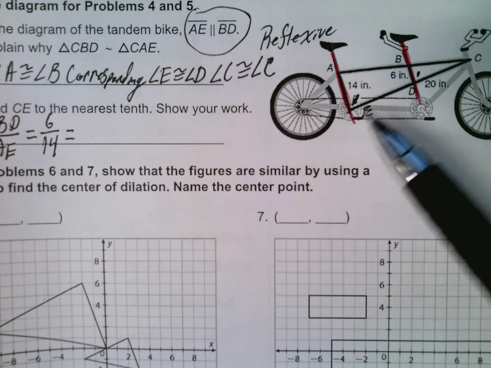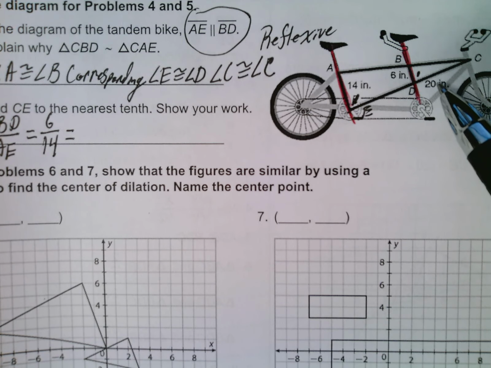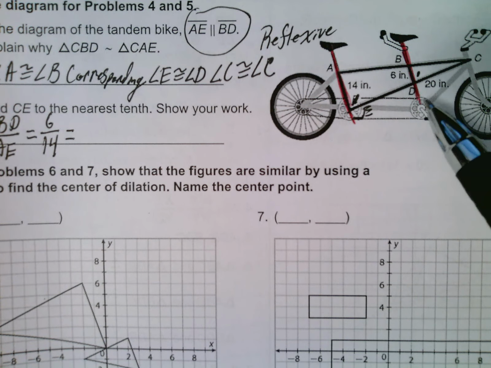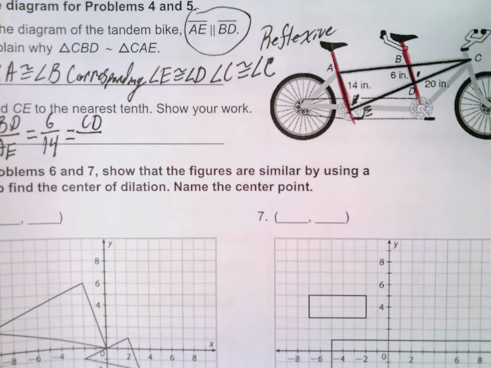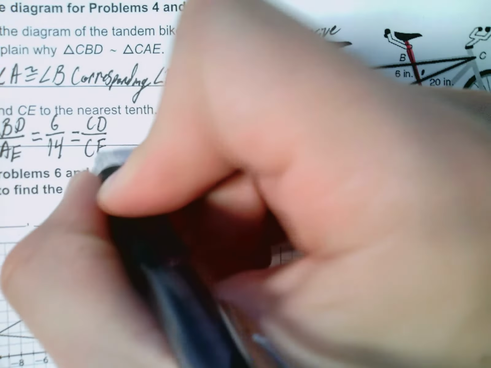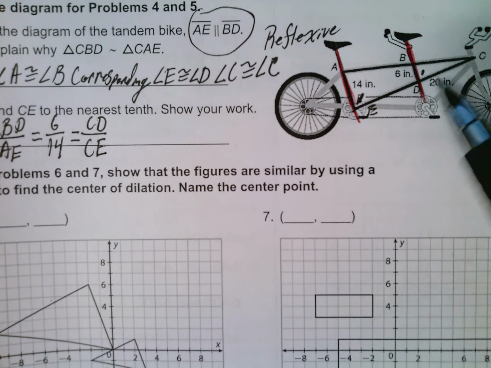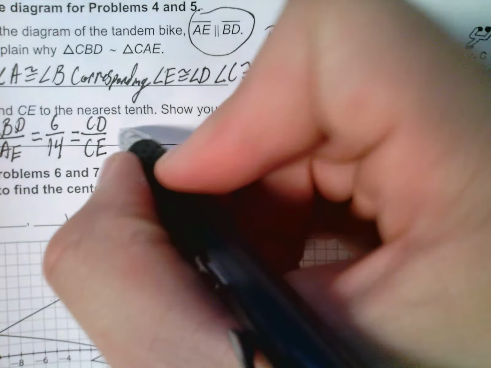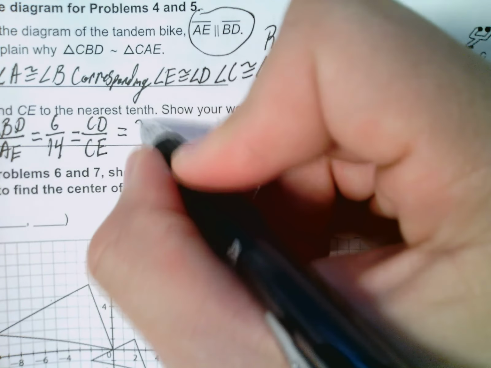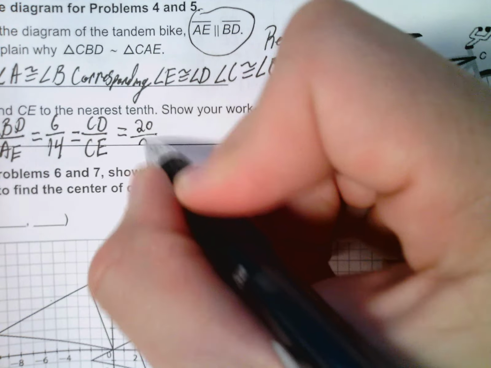I want the corresponding side of the small triangle. Juliana? CD. This will be equal to CD over CE. Because those are corresponding sides. And now I know what CD is. Well, this is 20 over, let's call it X.